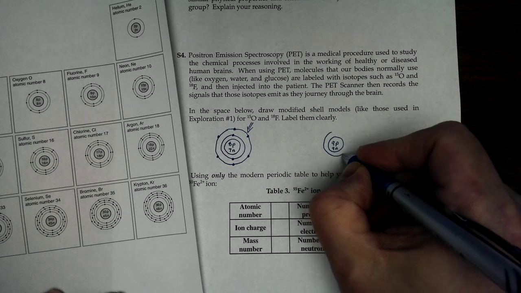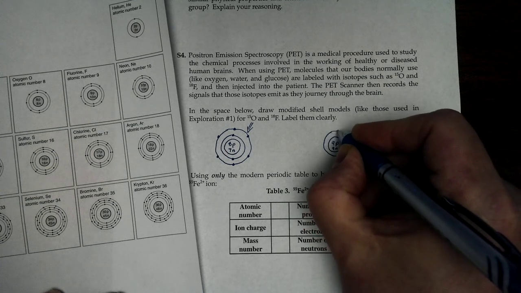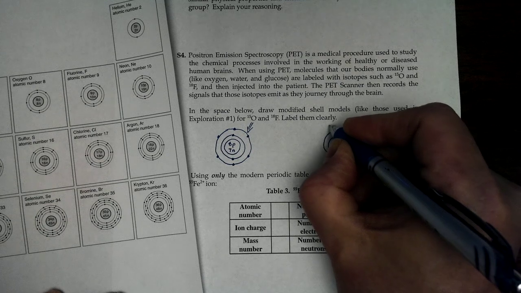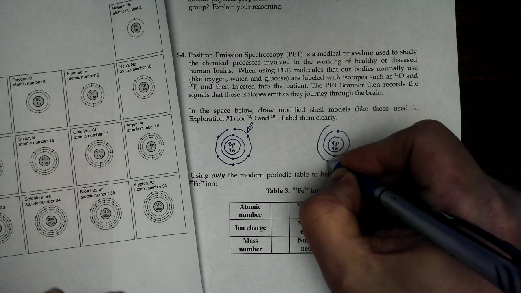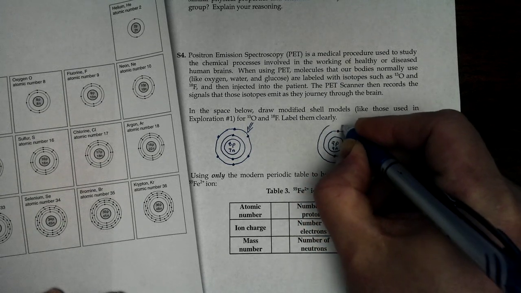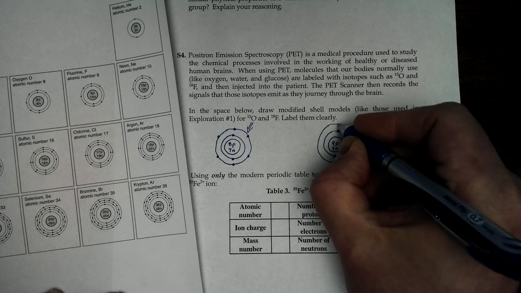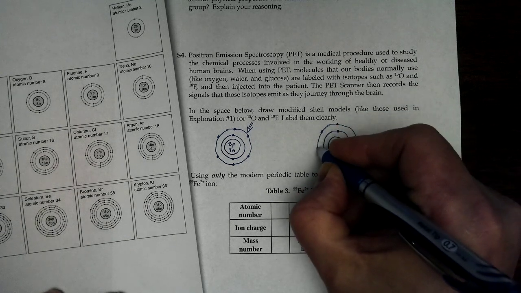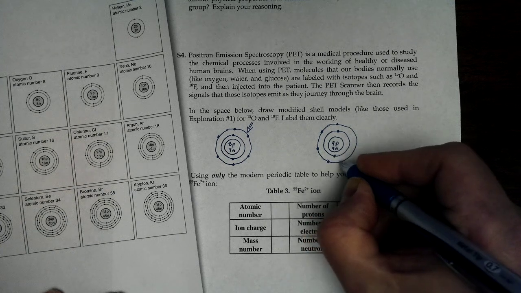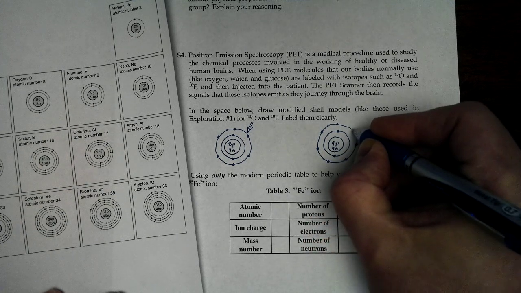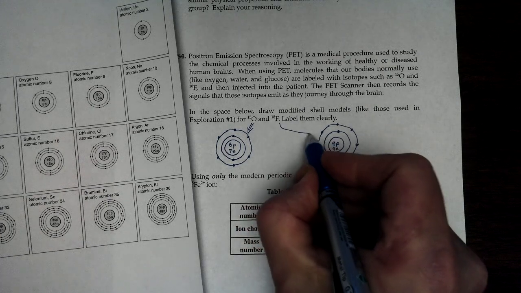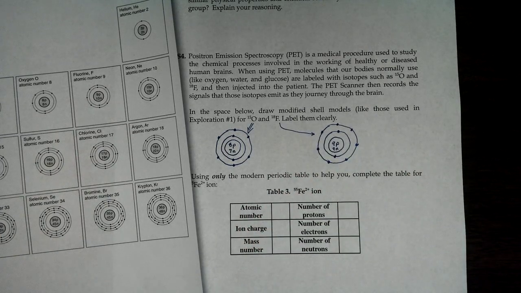And then I'm going to have 9 electrons because neutral fluorine is going to have the same number of electrons as protons. So I put 2 in my first layer, or my first atomic ring there, and then I would have the remaining 7 of those electrons in the next energy level, and that would be my picture model of fluorine 18.